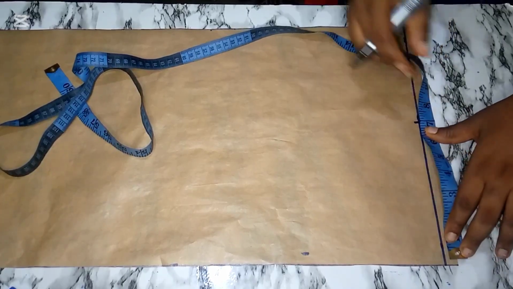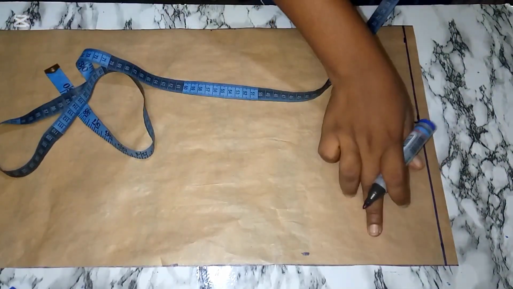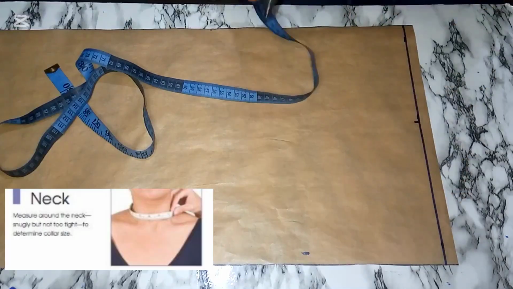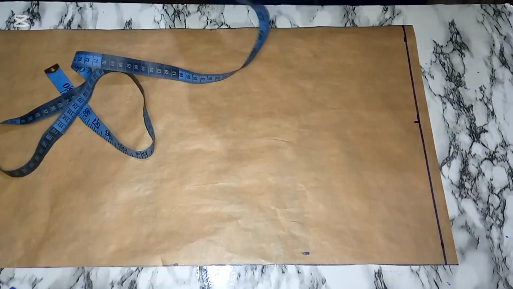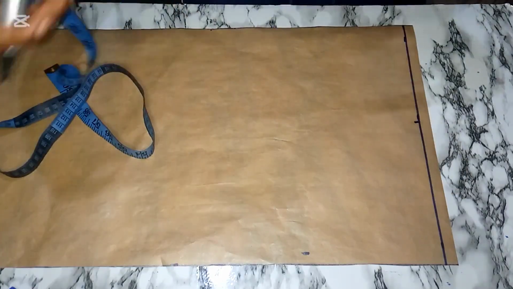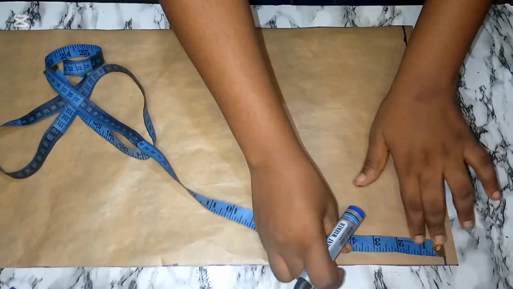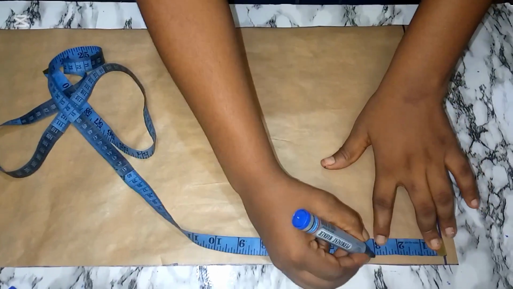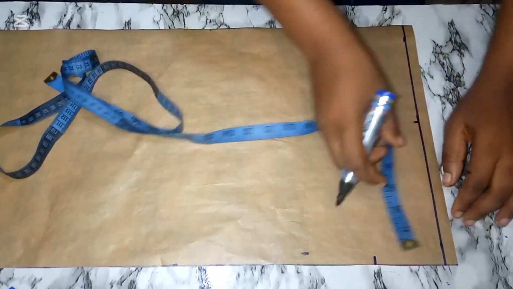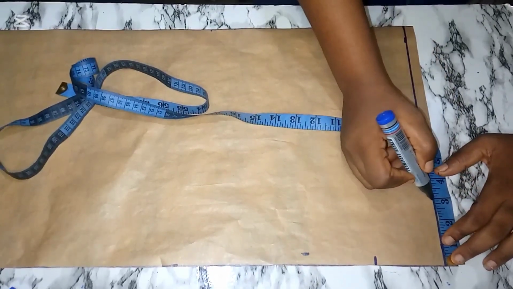It's my 7 inches. So to get your neck depth and your neck width, we are going to be using 3 inches. The standard measurement for neck depth and neck width is 3 inches, okay? You can use more than that, but for the sake of this tutorial, we are going to be using 3 inches as our neck depth and as our neck width. So that's what I'm marking out now. For neck width, 3 inches.